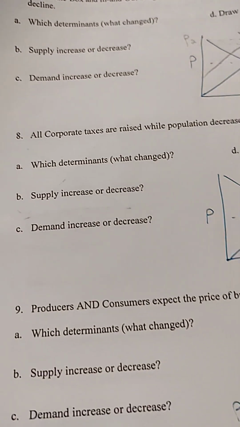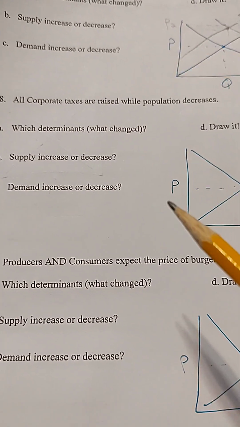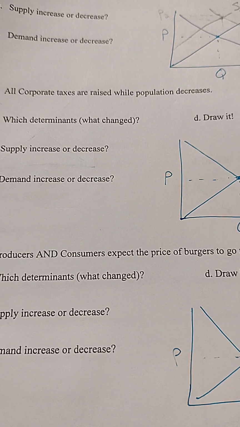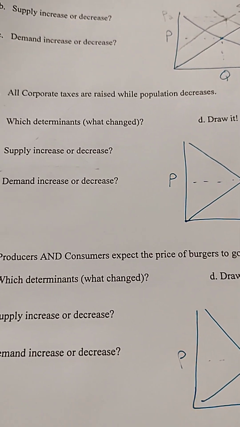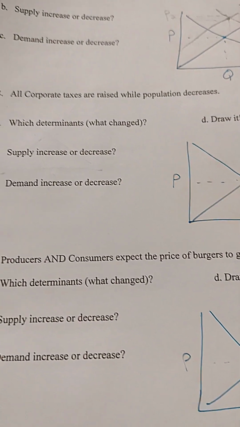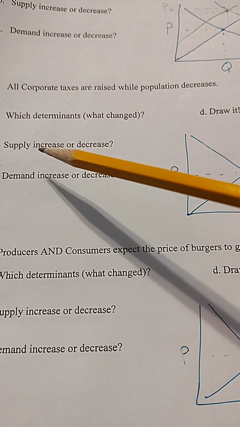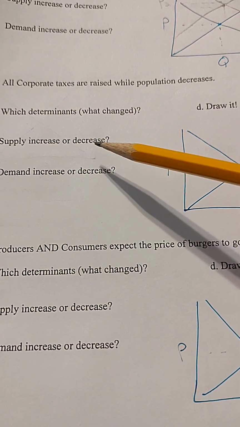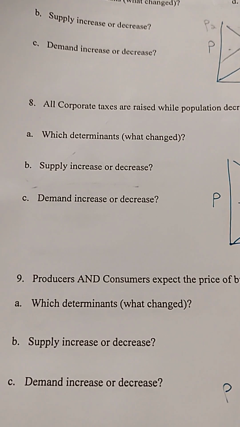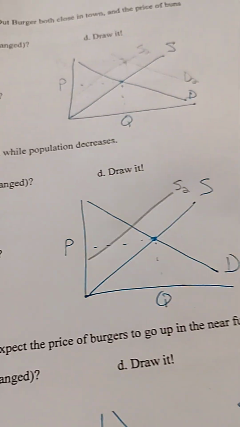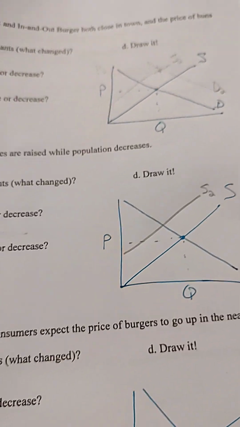Okay, let's take a look at number 8. Corporate taxes are raised. It doesn't really matter whether it's corporate taxes or whatever kind of taxes we're dealing with, taxes are always going to be supply. So since taxes go up, supply is going to decrease. Supply is going to go down. Let me go ahead and draw the same thing I did on that last one. Let me do S2 over to the left.